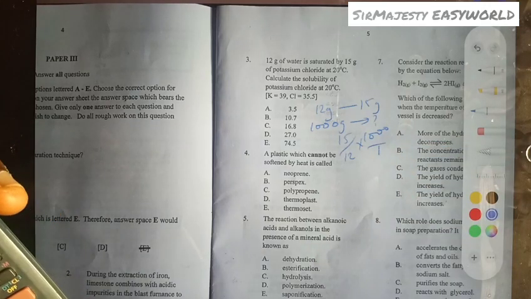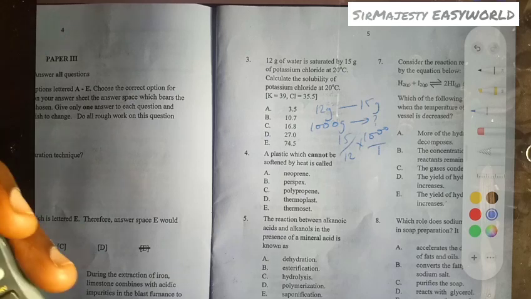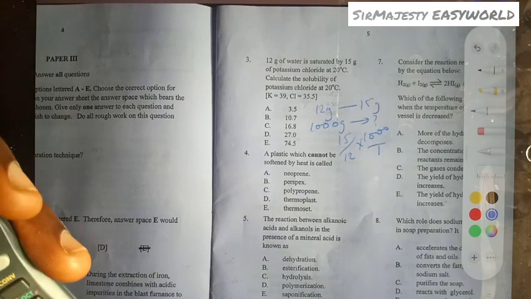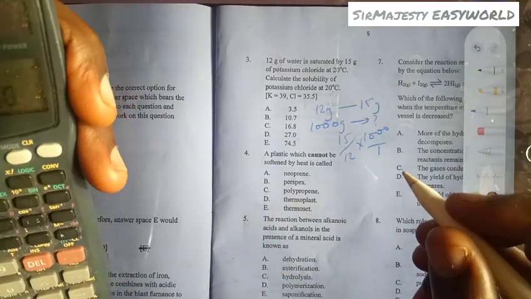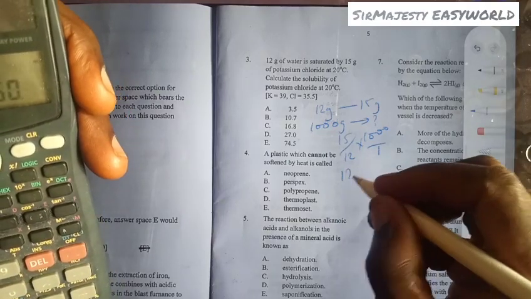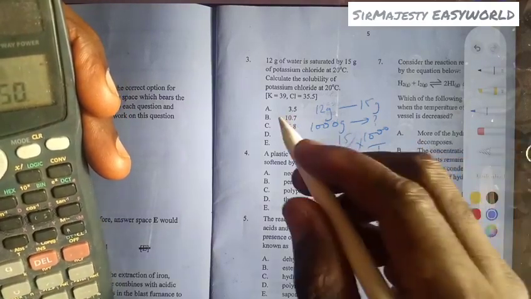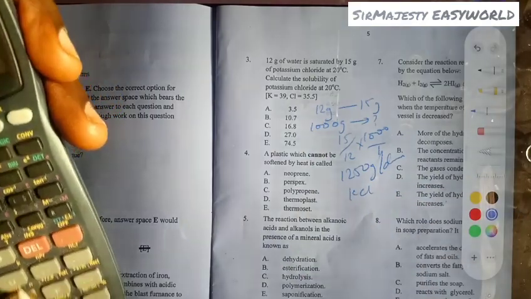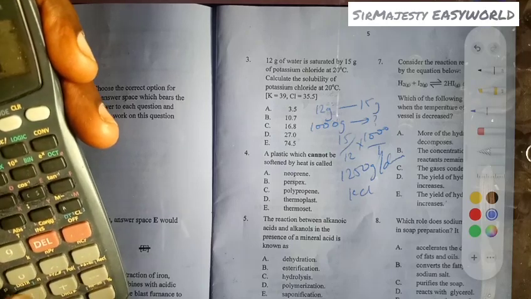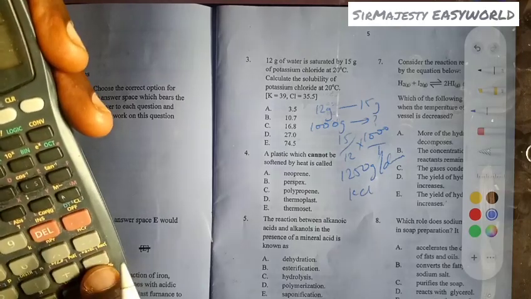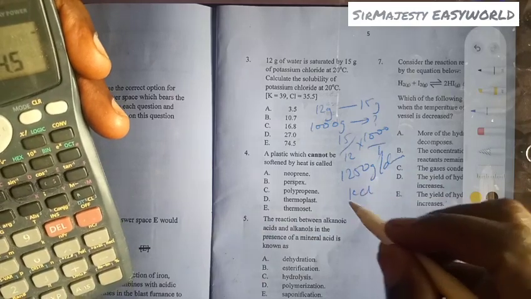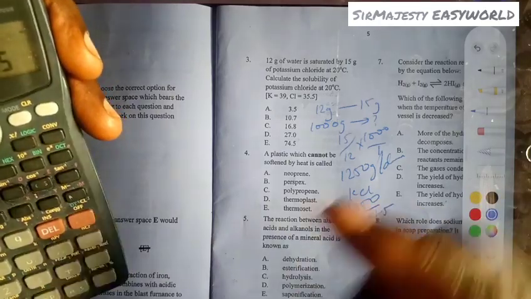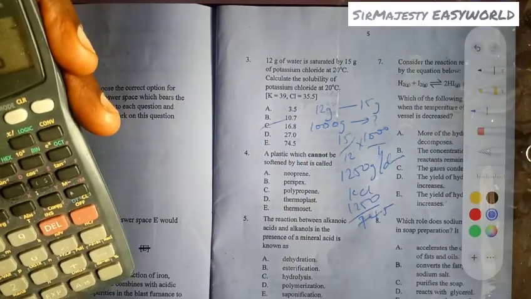From the calculator department, you have 15 times 1000, then divide by 12, which will give you 1250 grams per dm cube. Then find the molar mass of potassium chloride, which will give you 39 plus 35.5, 74.5. So we're going to say 1250 divided by 74.5, which will give you 16.8.